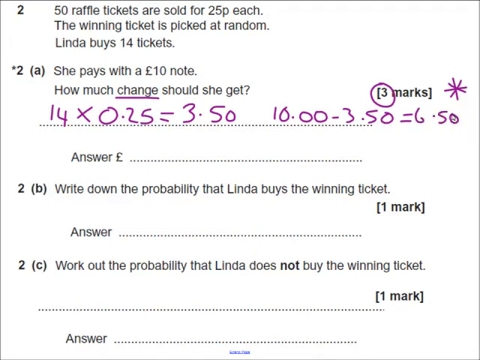So I would write here £6.50, and taking note of the asterisk on this question, in change. I would just add the words at the end.